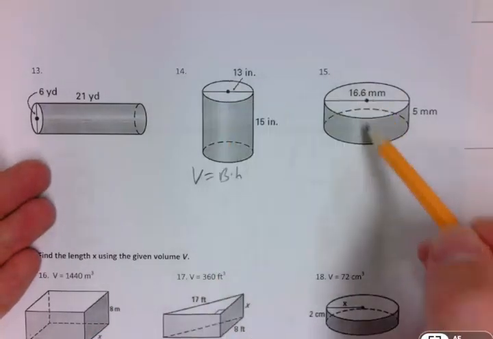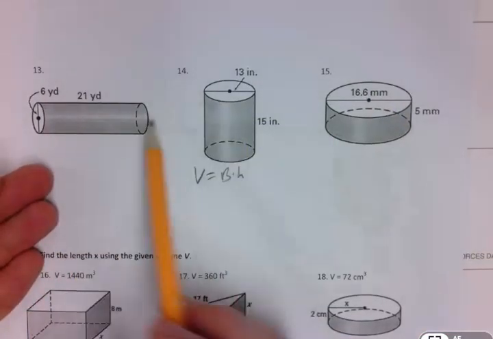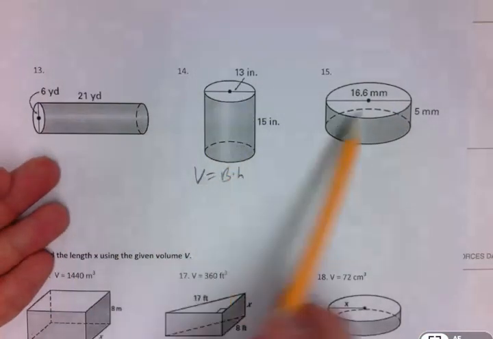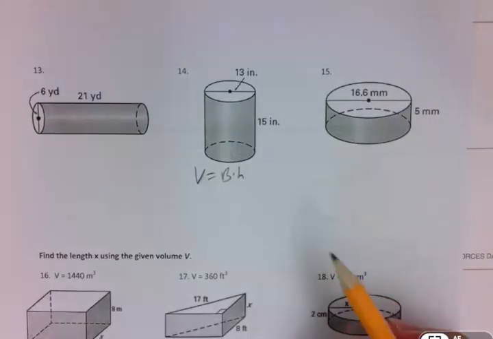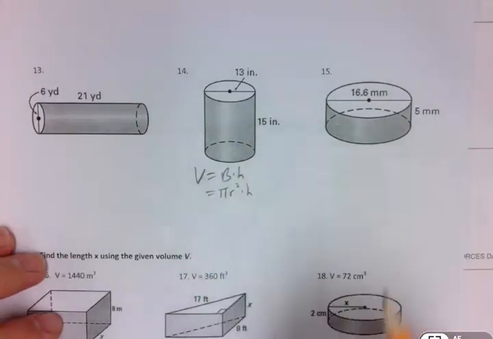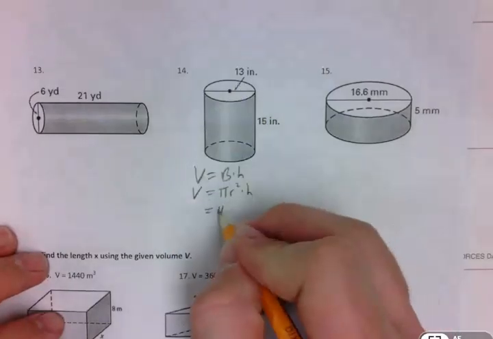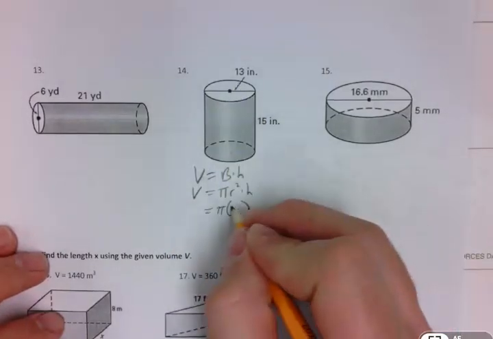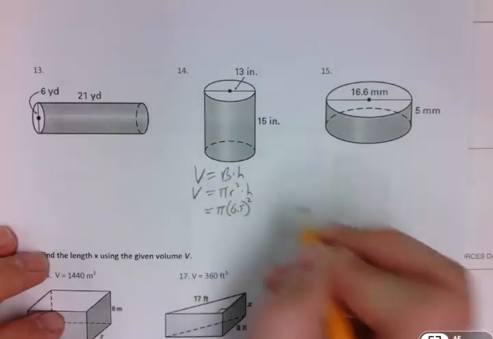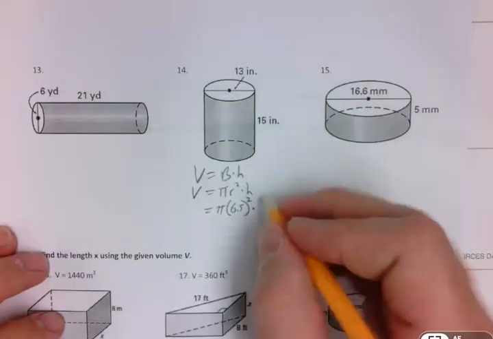No matter if it's this way or this way, the cylinder is always going to have the circles as the bases. That's just how a cylinder is made. So I could really just write pi r squared times h, and that'll get me the same thing. So it's still big B, but big B is a circle. In this case, they give us the diameter as 13. So if the diameter is 13, that means the radius is 6.5. So pi r squared times the height of the cylinder, which is 15.